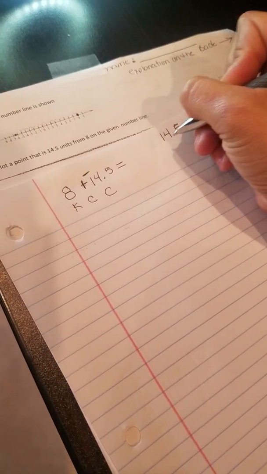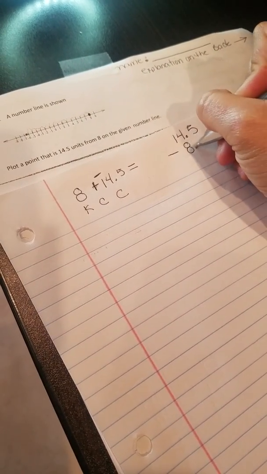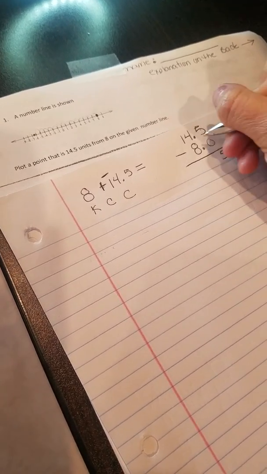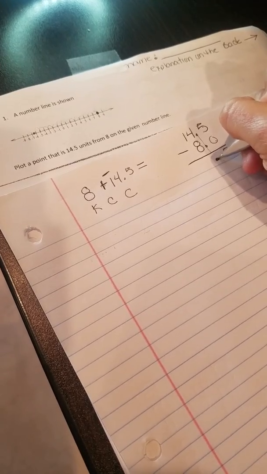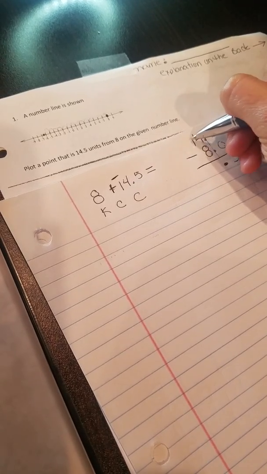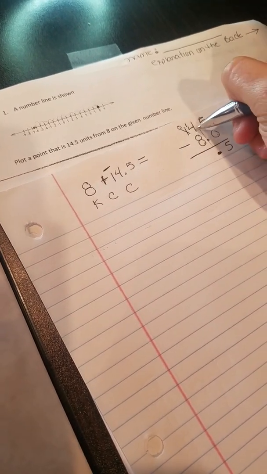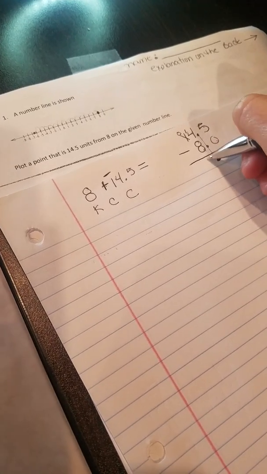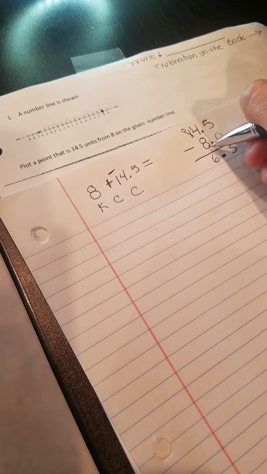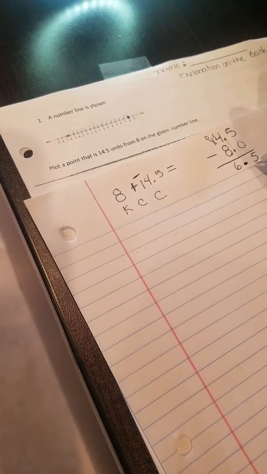Now, I don't like you guys doing things in your head. Some of you love to do mental math. If you don't remember how to do it in your head, then don't. You get 14 and a half minus 8. Put your decimal and just do your subtraction. 5 minus 0 is 5. Oops. First thing you should have done is bring your decimal down. 4 minus 8, you can't. So you're going to borrow from the neighbor. He becomes 0. 14 minus 8 is 6. Check your work. Going up, 5 plus 0 is 5. 6 plus 8 is 14. And your answer is 6.5.